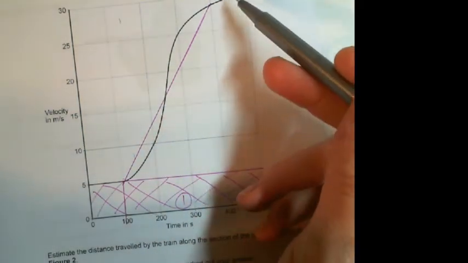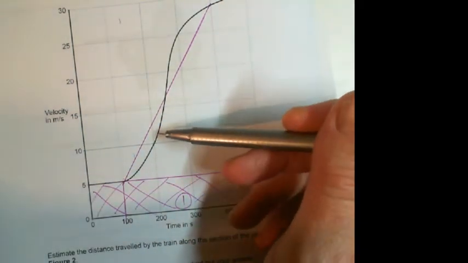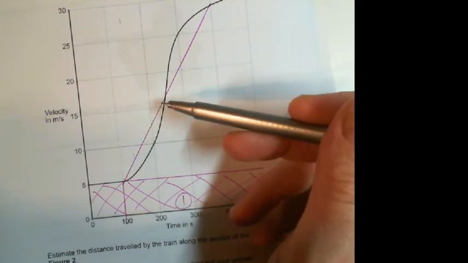Because what I'm doing is I'm timesing meters per second by seconds. These 2 seconds cancel out, and they leave me with just the meters. The reason why I've picked this line here for this triangle is because you'll see I've got as much underneath the line as I've got above the line, so the two will cancel each other out. That's what I'm aiming for.